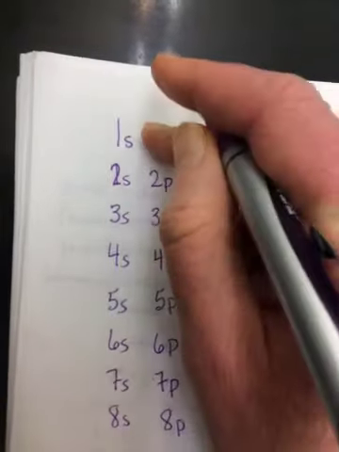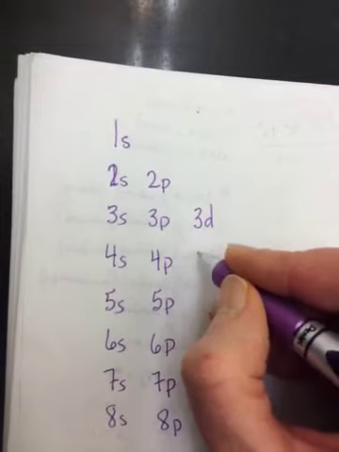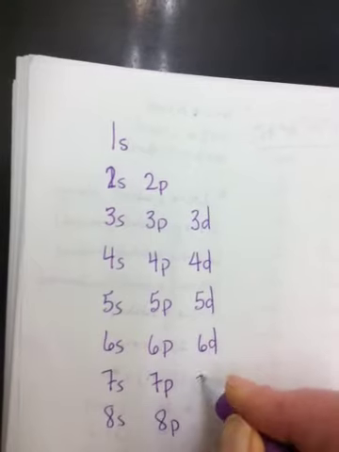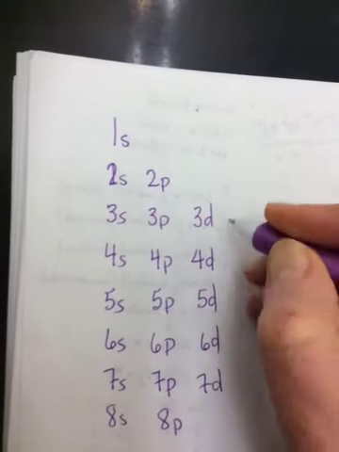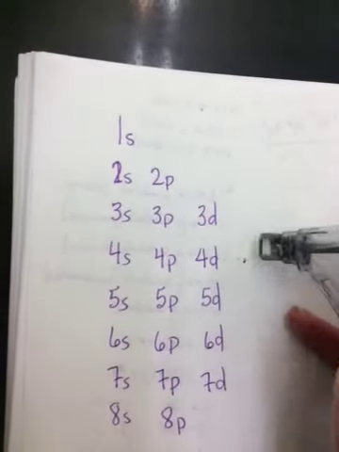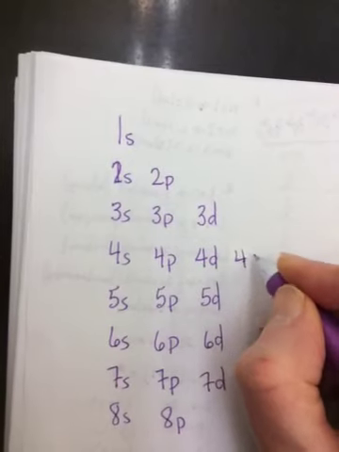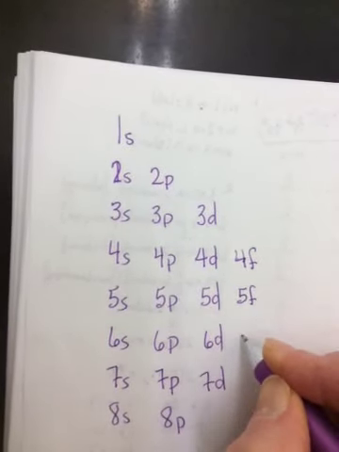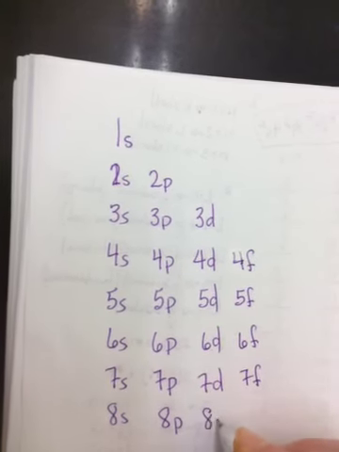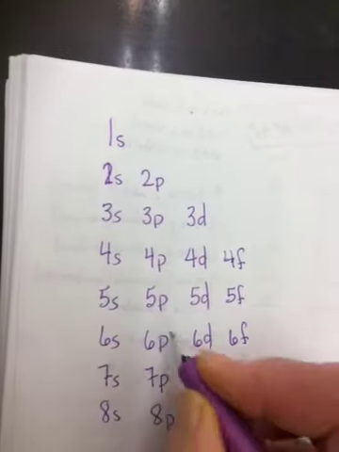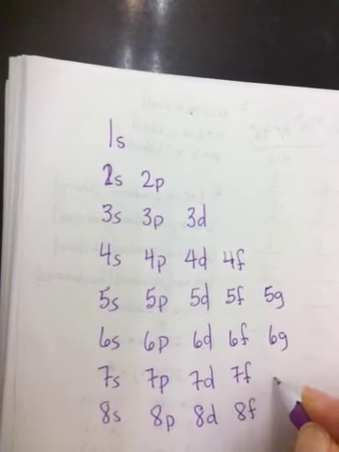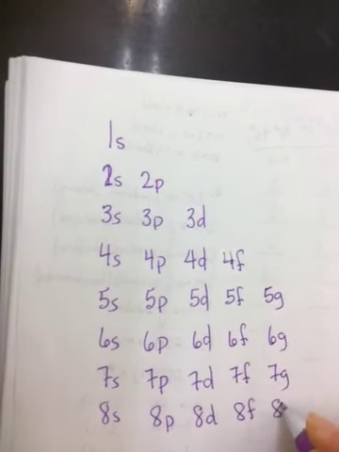3d, because 1 can't have a p and 2 can't have a d, 4d, 5d, 6d, 7d. I'm just stopping there because I know I don't need it right now. Whoops, that would be good if that was a 4 and not a 5. 4f, 5f, 6f, 7f, okay, fine, 8d, 8f, and then on this one would be 5g, 6g, 7g, 8g, etc.